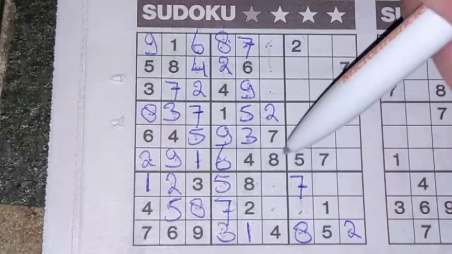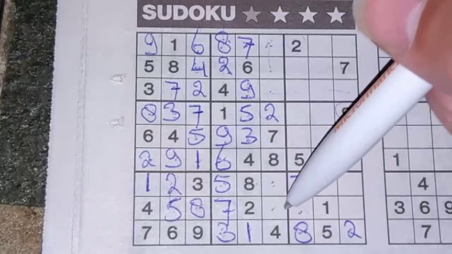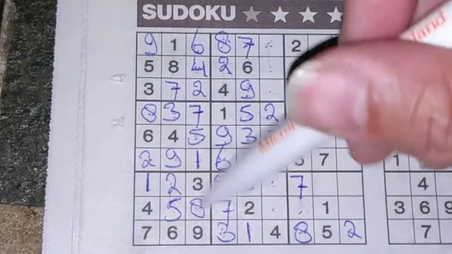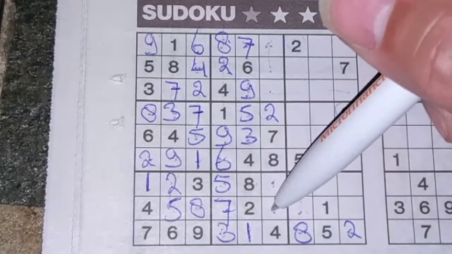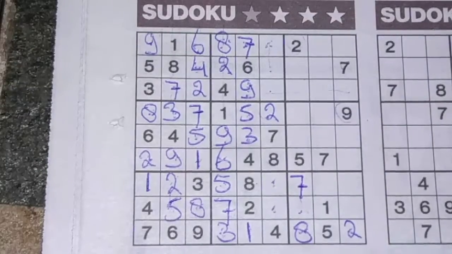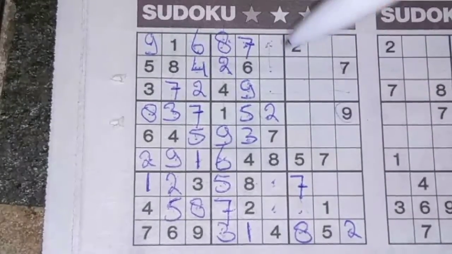2 numbers left in this big square, the 9 and the 6. I cannot fill this yet. The 9 and the 6 need to wait.